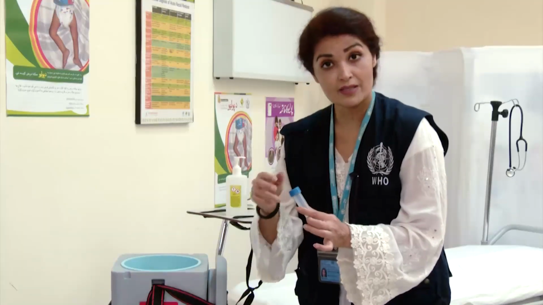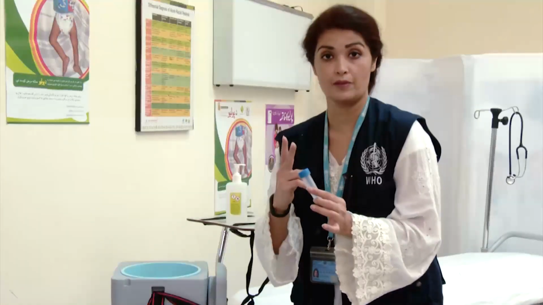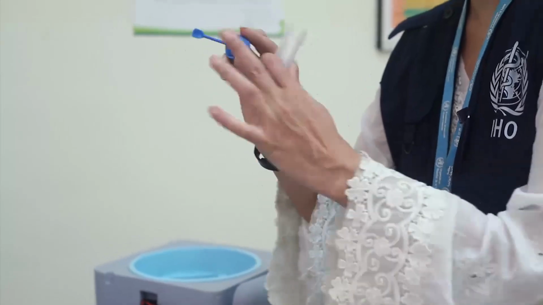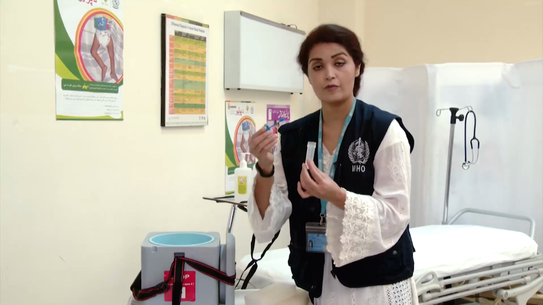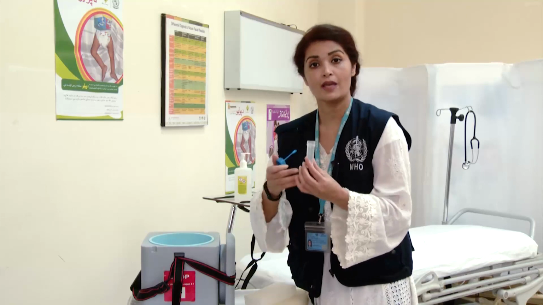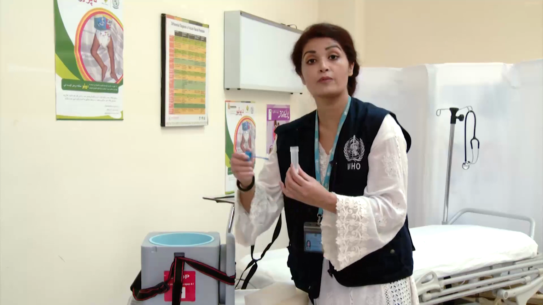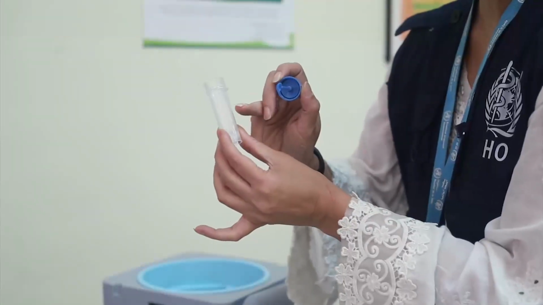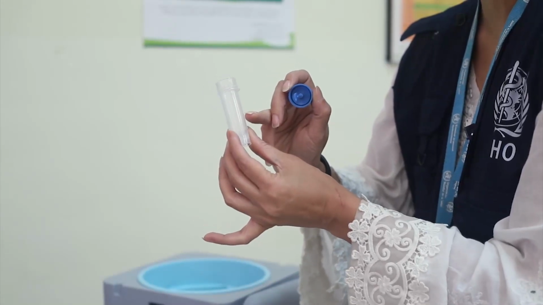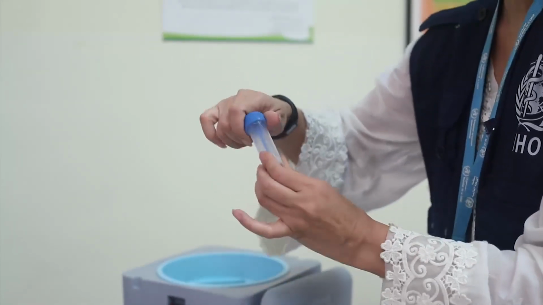We tell the parents that they have to collect 2 samples 24 hours apart. You'll open this. It has a spoon, and the parents have to collect the stool sample from a clean surface, not from the commode or the flush. They have to tell the child to pass stool on a clean surface, or collect it from the diaper if the child is a very young baby. This needs to be filled up to this point, half of it, or we say we need to collect 2 thumbnails. And then we close it.